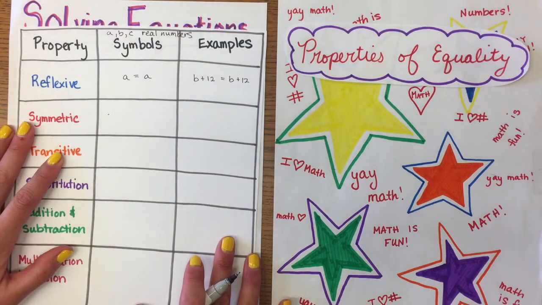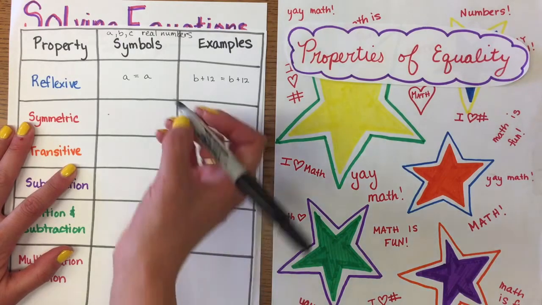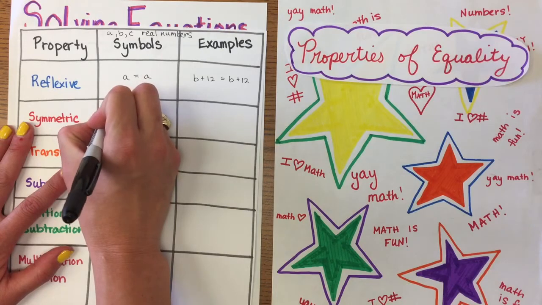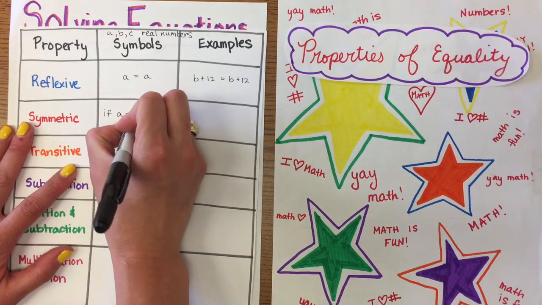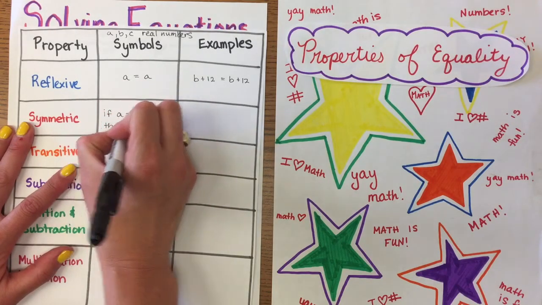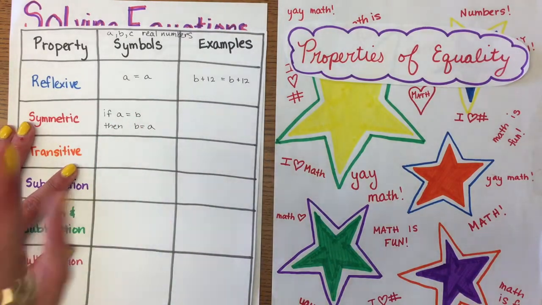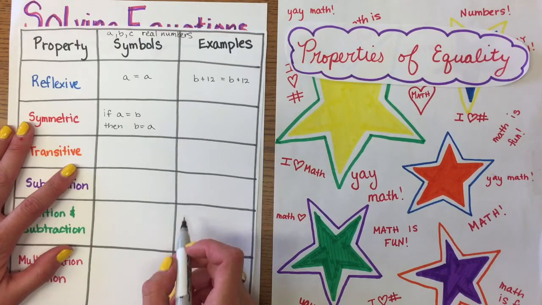The next property is the symmetric property. In this property, if A is equal to B, then B is equal to A. This property allows us to switch things around.